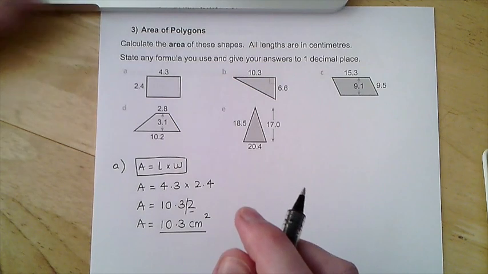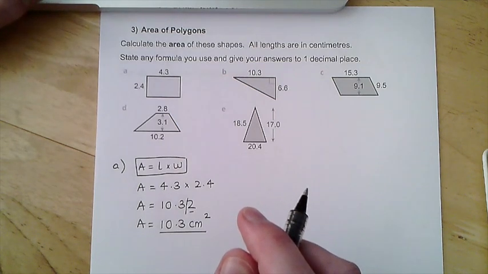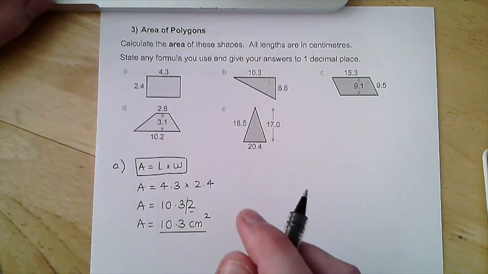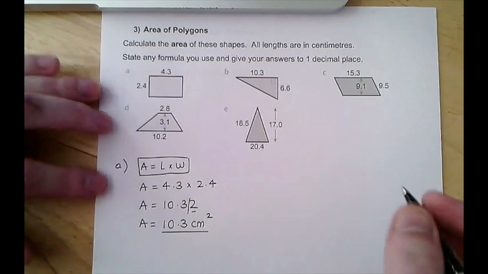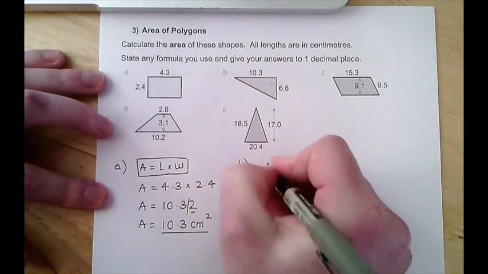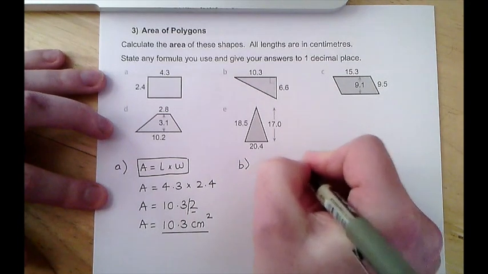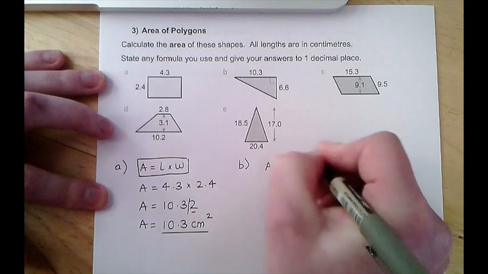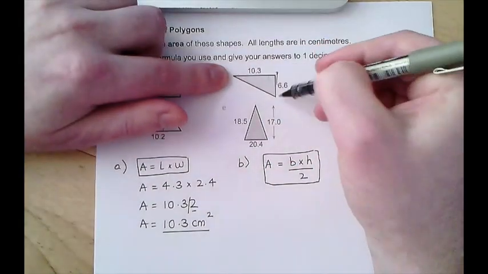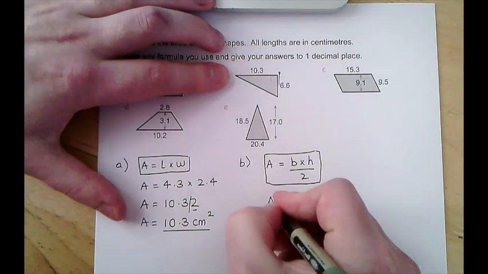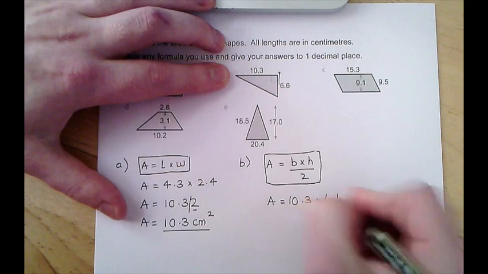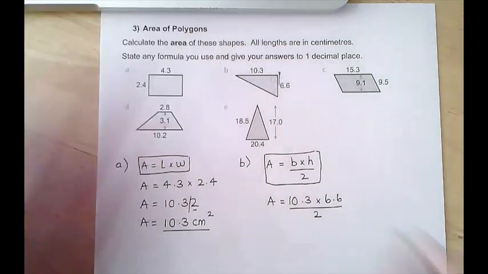Now, part B is a triangle. It's actually a right angle triangle. My area is base times height divided by 2. That's my base, that's my height. So area is 10.3 times 6.6 divided by 2.